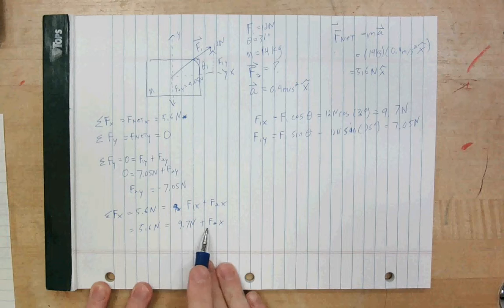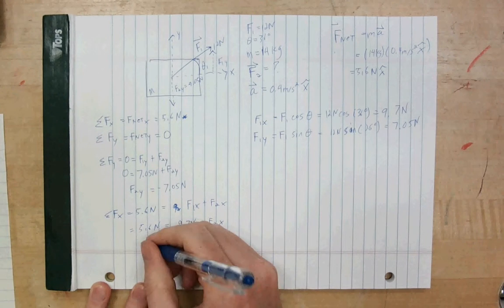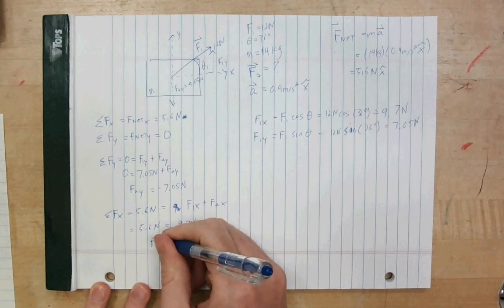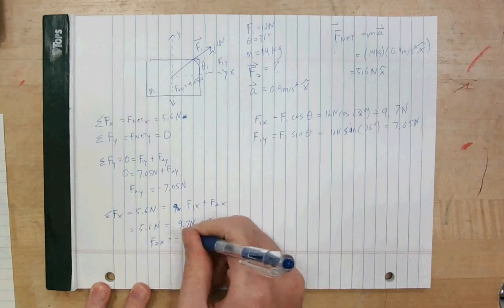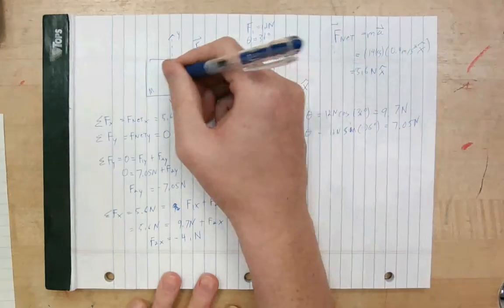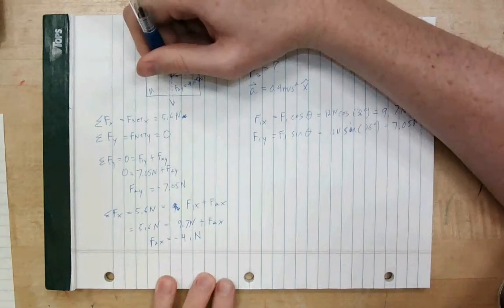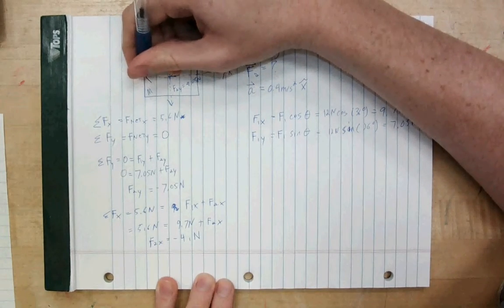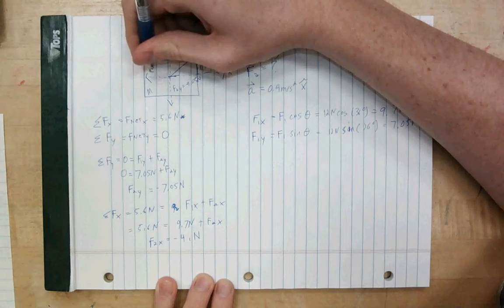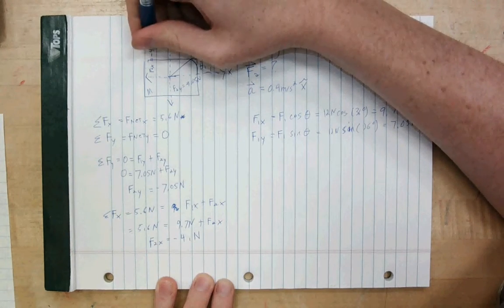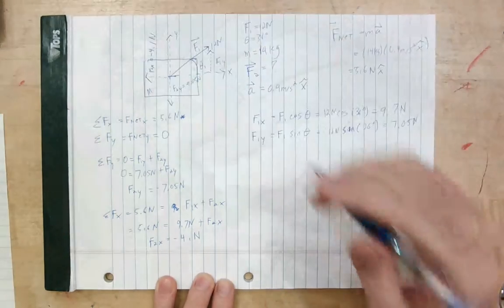And if I solve this for F2x, I get F2x equals negative 4.1 newtons. That would be negative x, so if I draw that vector component, F2x equals negative 4.1 newtons.